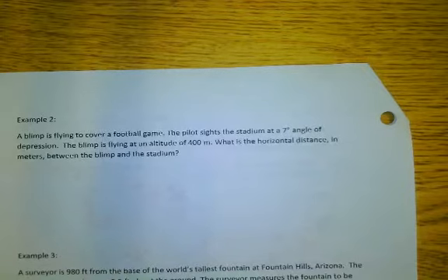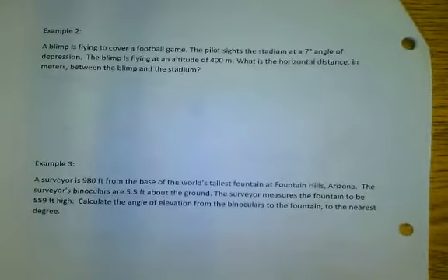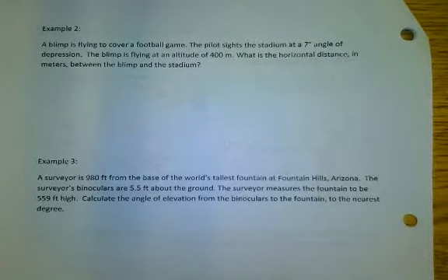Okay, a blimp. What's a blimp? Like a plane thing, right? Okay. It's like a big cylinder-looking thing that flies. Yeah, okay. I just want to make sure that people know what a blimp is, because you'll see that on a quiz and a test.